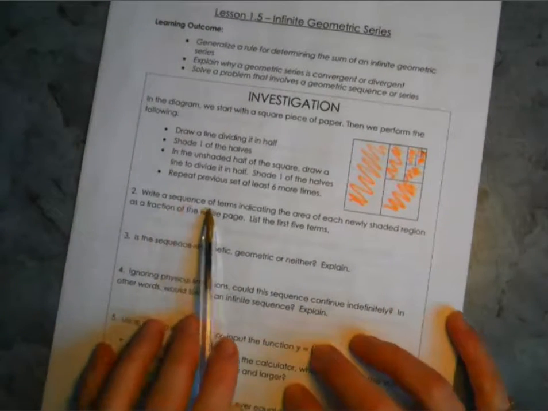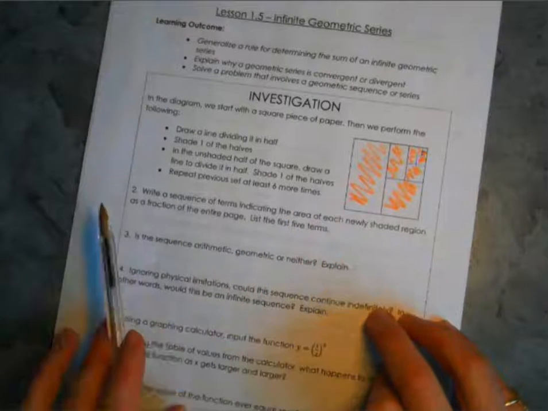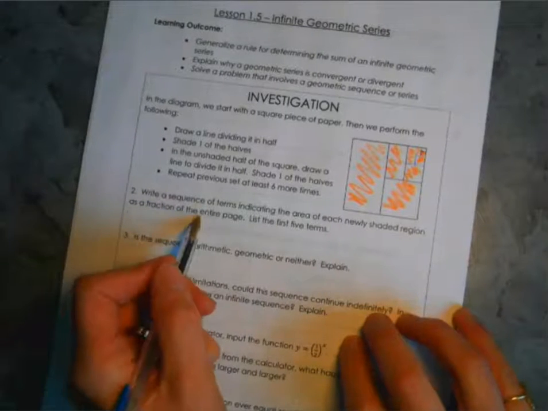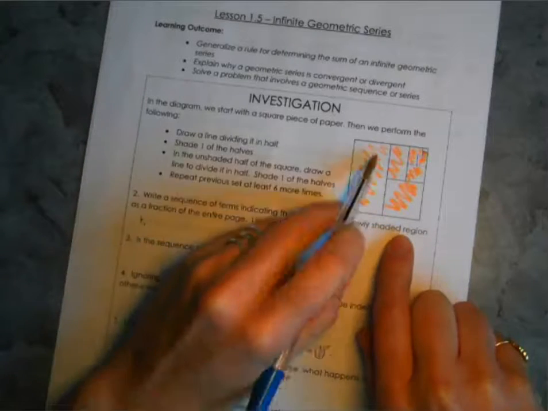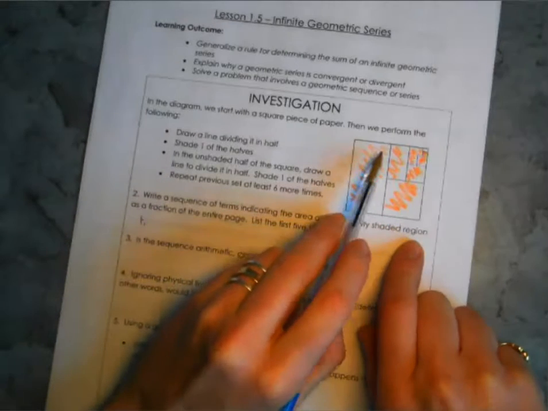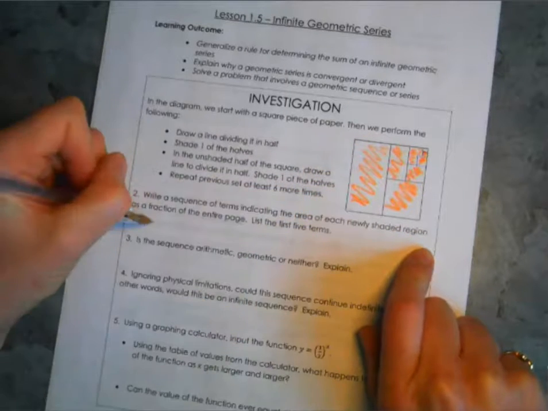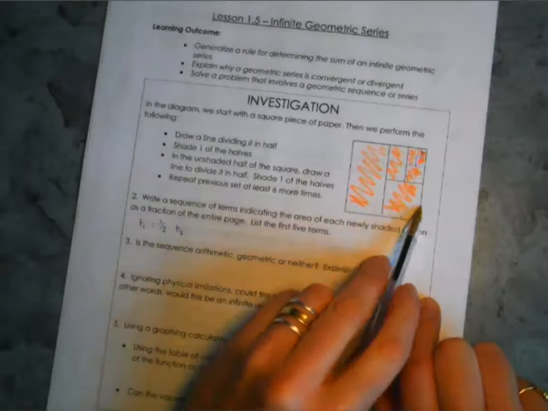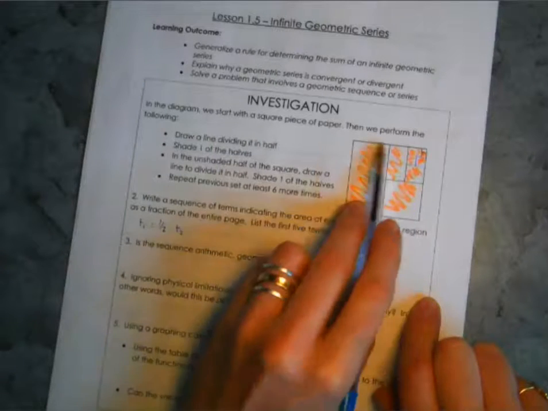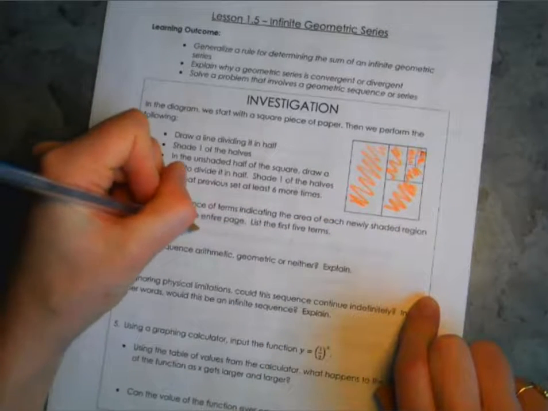So it says write a sequence of terms indicating the area of each newly shaded region as a fraction of the entire page and list the first 5 terms. So T1 was this first section that we shaded, and so as a fraction of the entire page we had basically just cut it in half, so the fraction would be 1/2. Then T2 is where we took the second half and we cut that in half. So this out of the whole page is 1/4, right? We can fit 4 of these squares into the page. So 1/4.